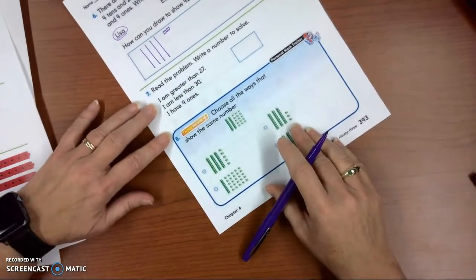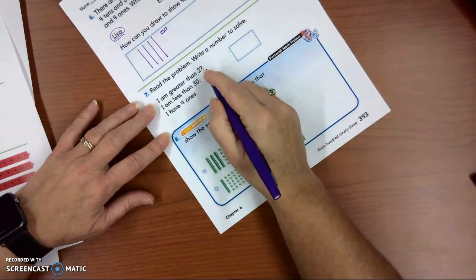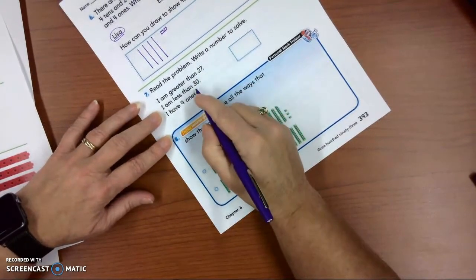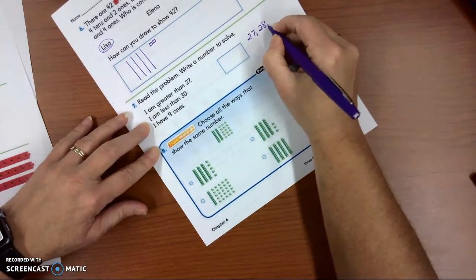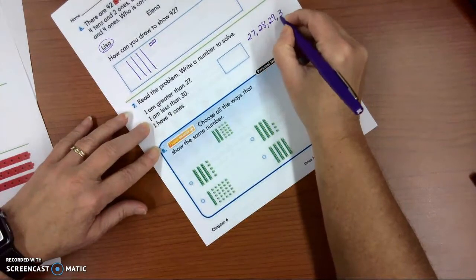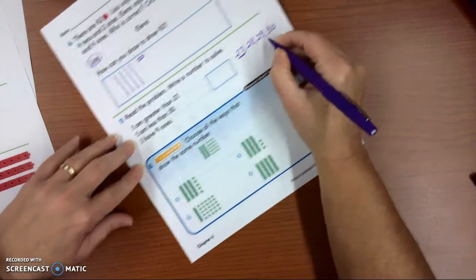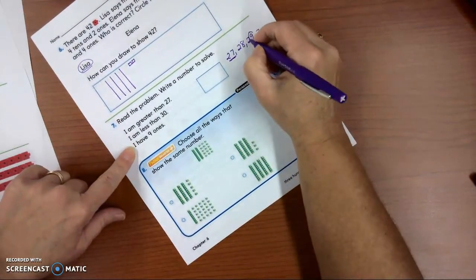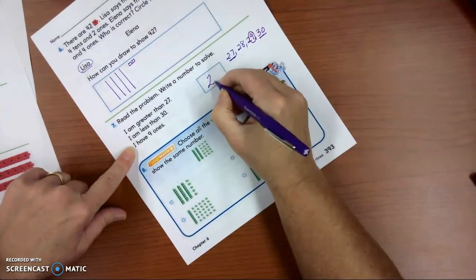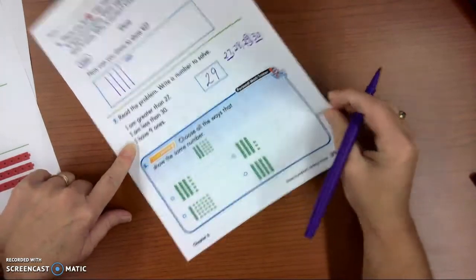Read the problem, write a number. I am greater than 27. I am less than 30. So if we look at the numbers 27, 28, 29, and 30, it has to be between 27 and 30. I have 9 ones. Here's the number that has 9 ones, and that number is 29.